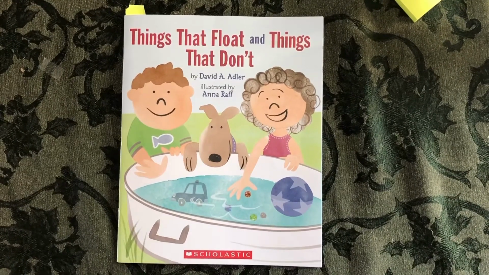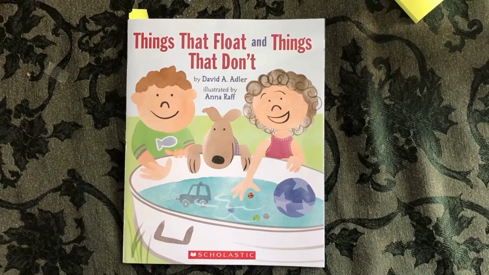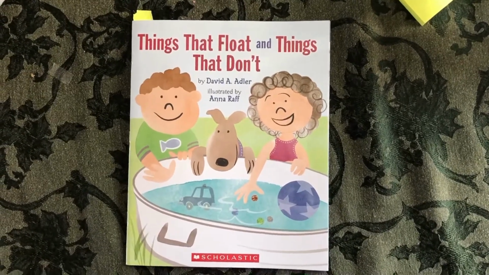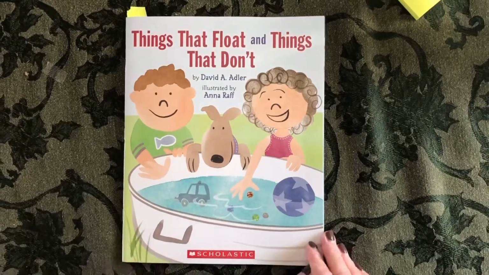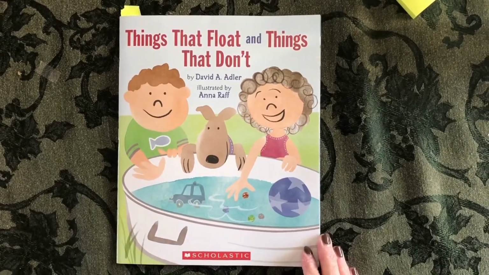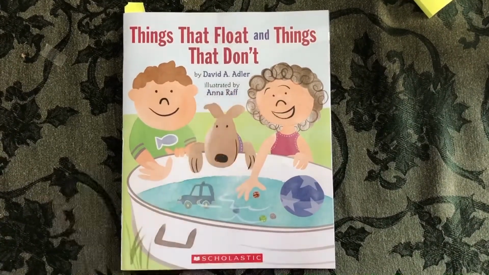Yay, Friday. In continuing with our water unit, we are going to read a book called Things That Float and Things That Don't. And the author of the book is David Adler. And the book is illustrated by Anna Raff.